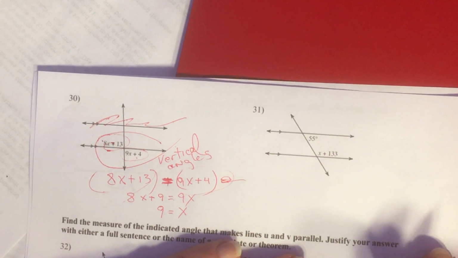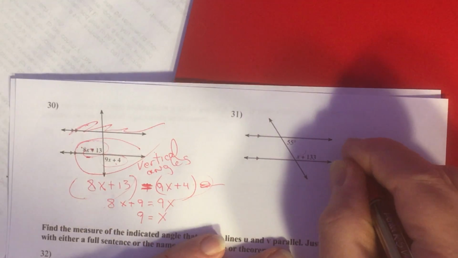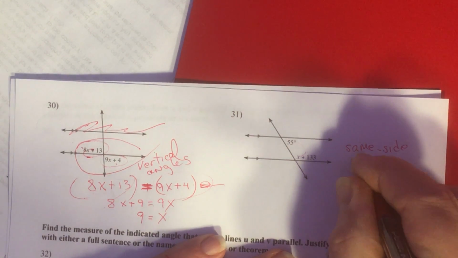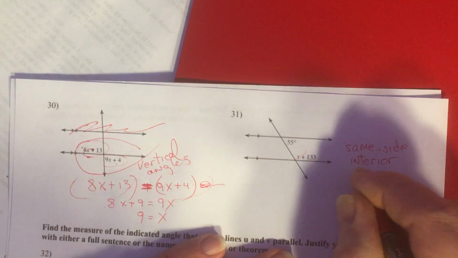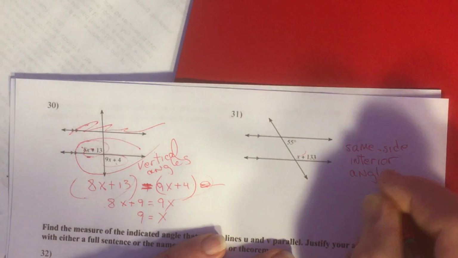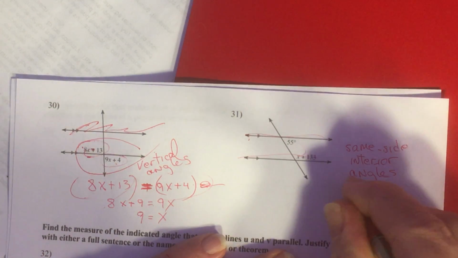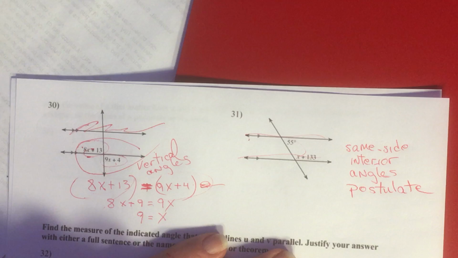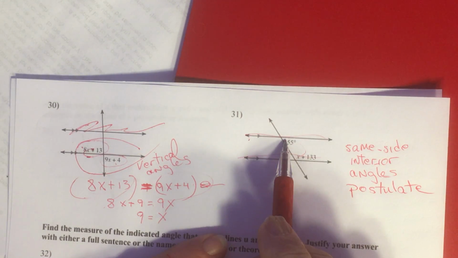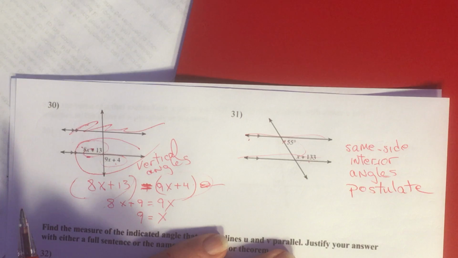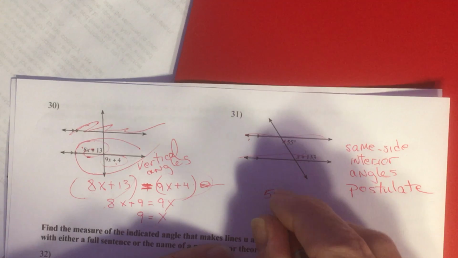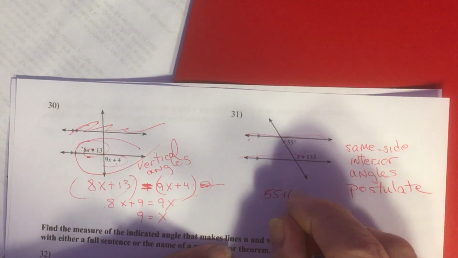And over here, again, these are same side interior angles. And I know that the lines are parallel, so the same side interior angle postulate works for me here. And that says that same side interior angles, if you take their measures and add them up, they're going to equal 180 degrees because they have to be supplementary. Let's see what happens.